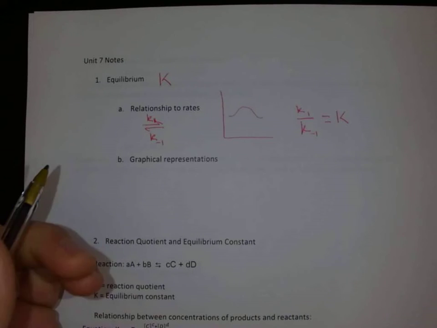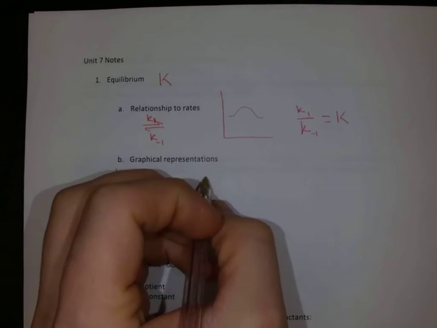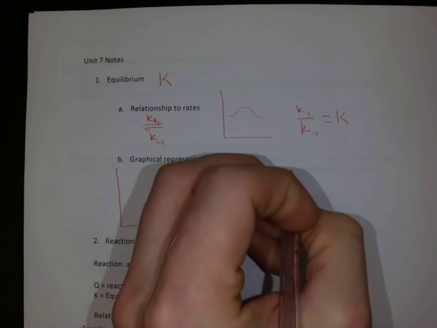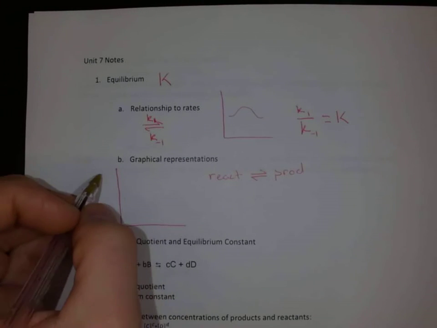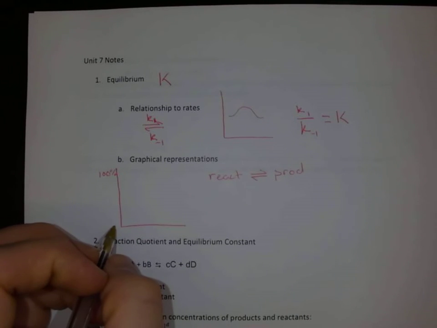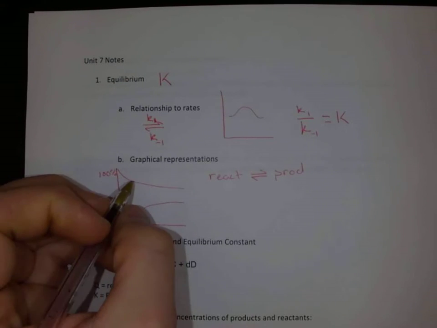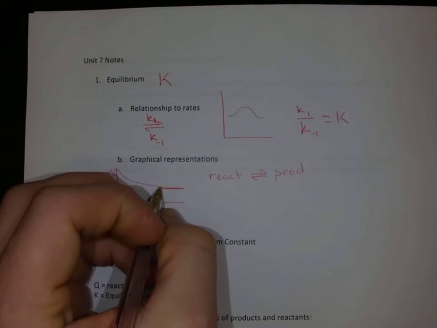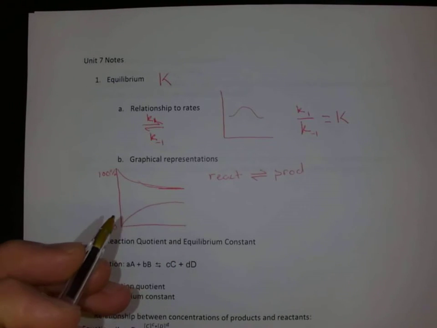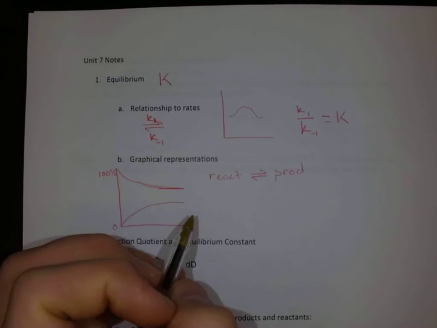So graphically, we can think about this if we have two different species. Maybe we have our reactants, and they're in equilibrium with our products. We are going to start with 100% reactants, and down here at 0 would be our products. But at some point, we're going to get a flat line where we're not going to see any more changes, okay? We are going to have an equilibrium established where our forward reaction is occurring at the same rate as the backwards reaction, okay?